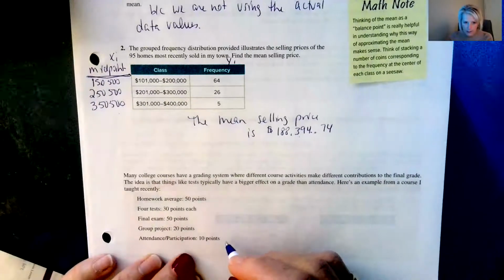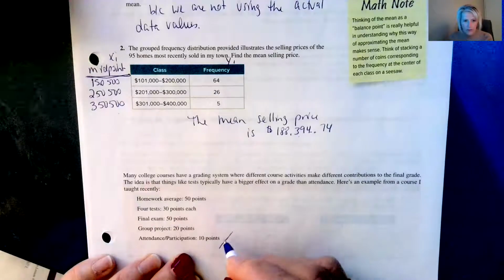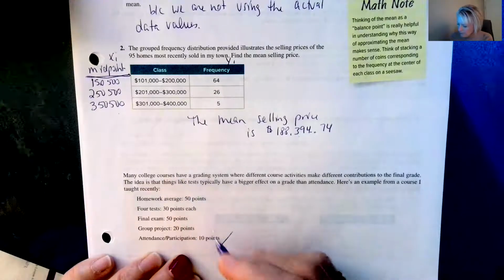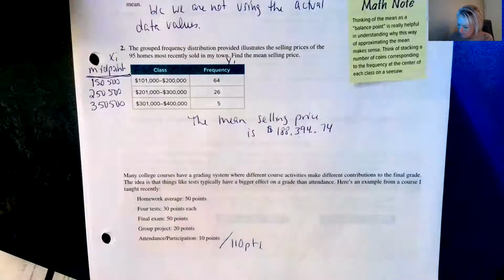Now, he does this a little bit different than I do. I like to add up to 100, but these actually add up to 110. Excuse me.